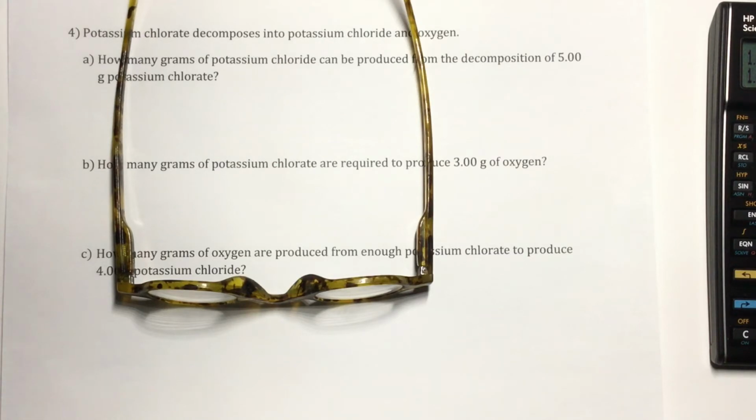So let's see here. There it is. My periodic table of ions that I handed out in class tells me that chlorate is ClO3. I was wrong. Good thing I checked.